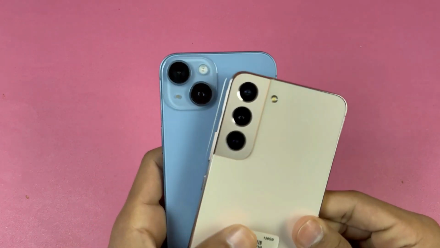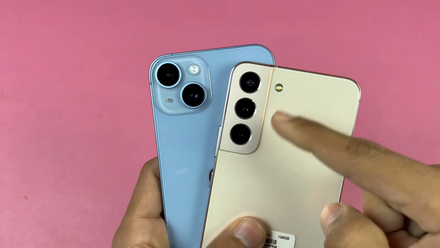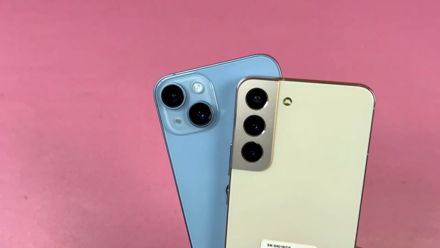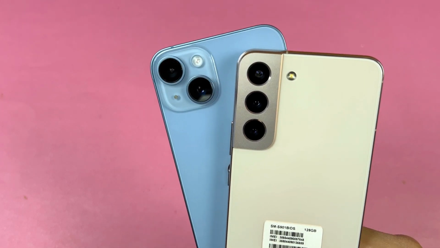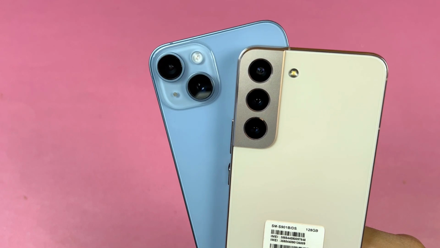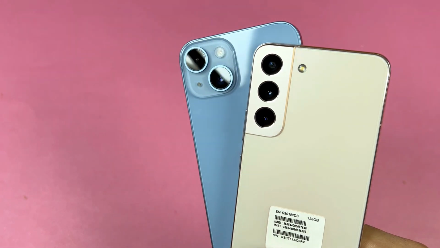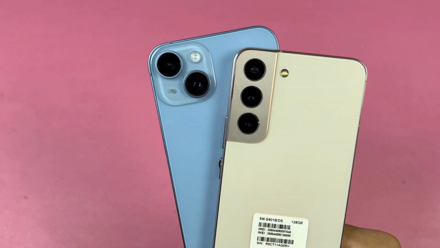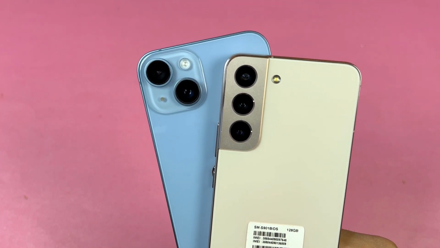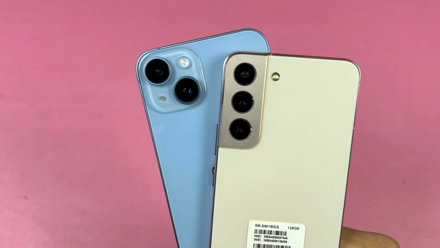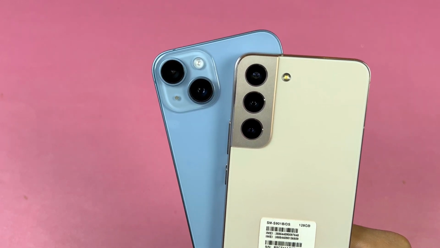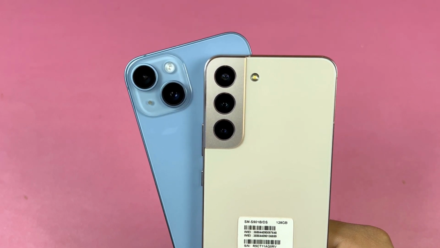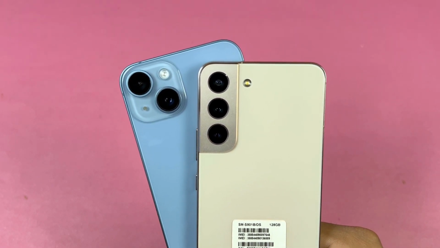So on the back, we have dual cameras on the iPhone versus triple cameras on the Samsung Galaxy S22. The iPhone has a 12 megapixel f1.5 aperture main camera with sensor shift OIS. Then we have a 12 megapixel ultra wide, while on the other hand, the Samsung Galaxy S22 has a 50 megapixel f1.8 aperture main camera with optical image stabilization, a 12 megapixel ultra wide, and a 10 megapixel telephoto lens, which gives you a 3x optical zoom with OIS.